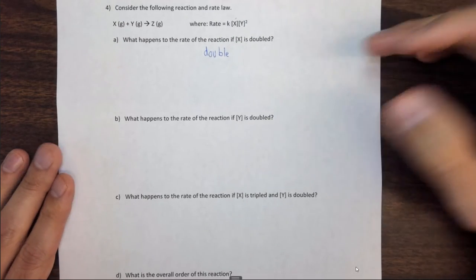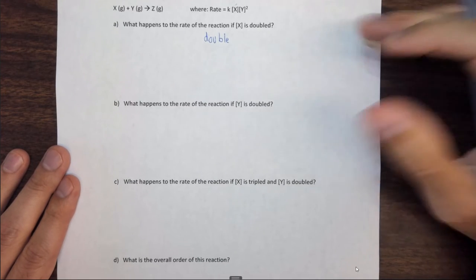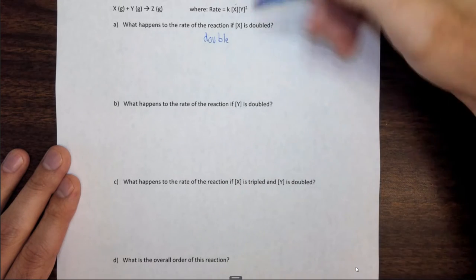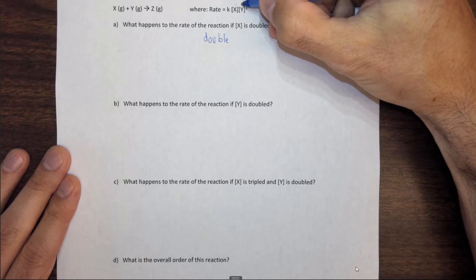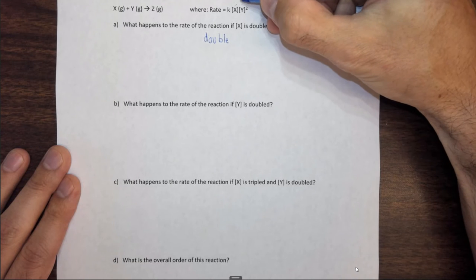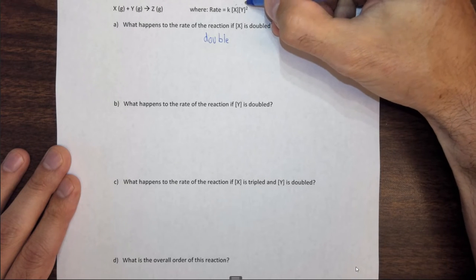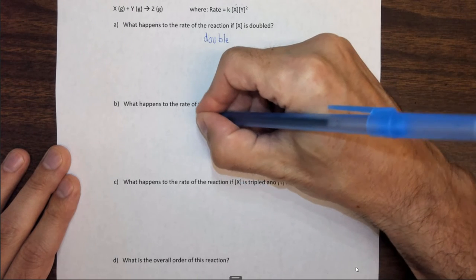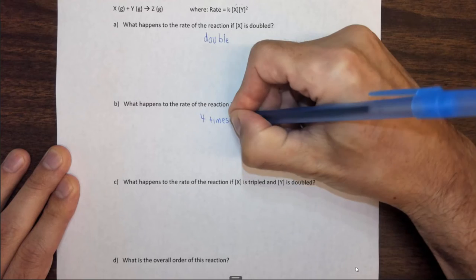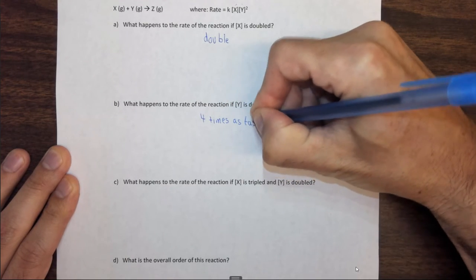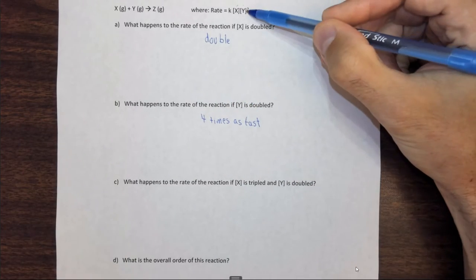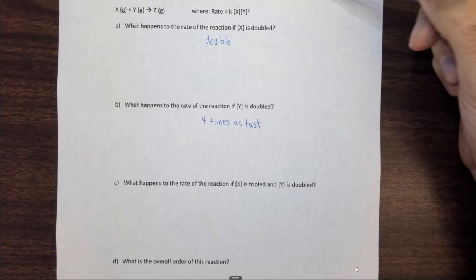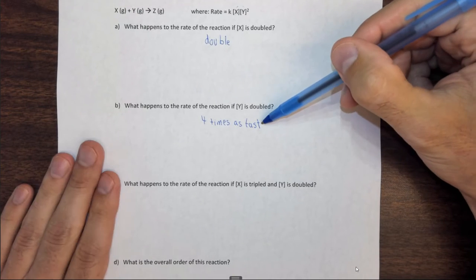The next question says, what happens to the reaction if the concentration of y is doubled? Well, if it goes from 1 to 2, y squared goes from 1 squared, which is 1, to 2 squared, which is 4. So the reaction is going to be 4 times as fast. Why is it 4 times as fast? Because it's squared. So it's not going to be double as fast, it's going to be 2 squared as fast. Another way of saying this is it quadruples.